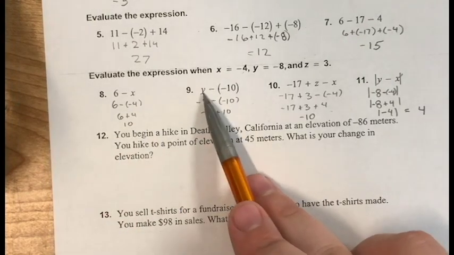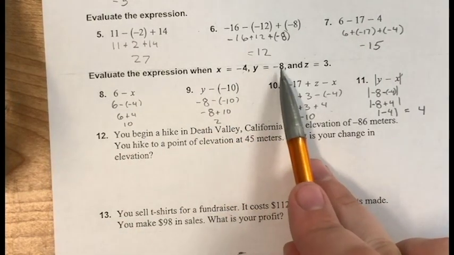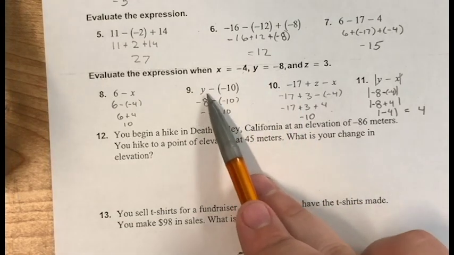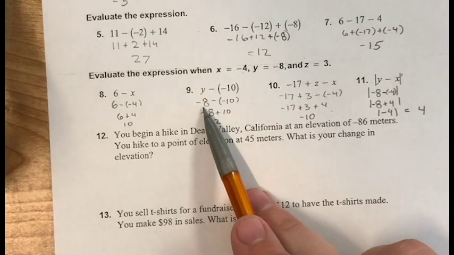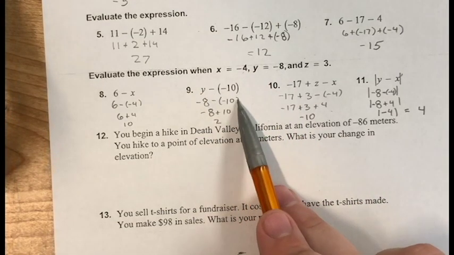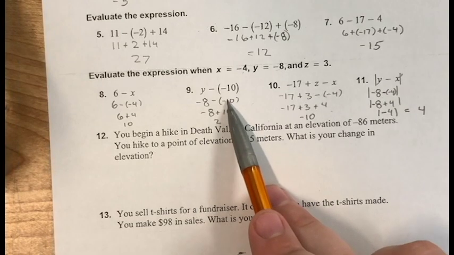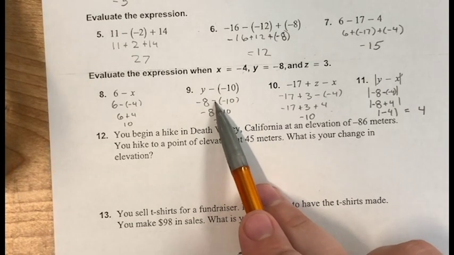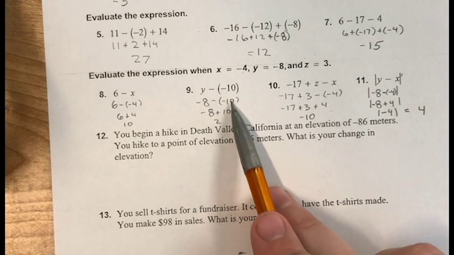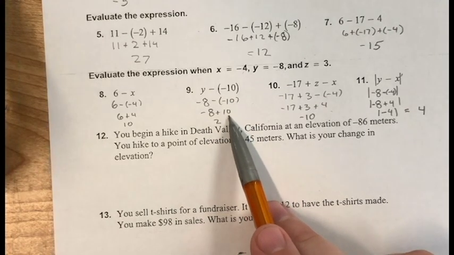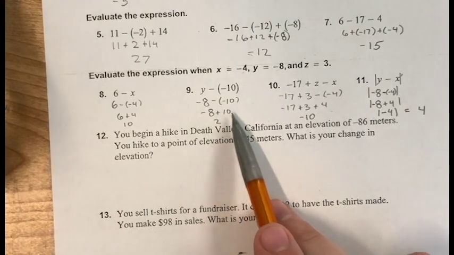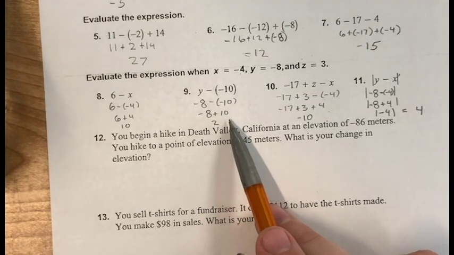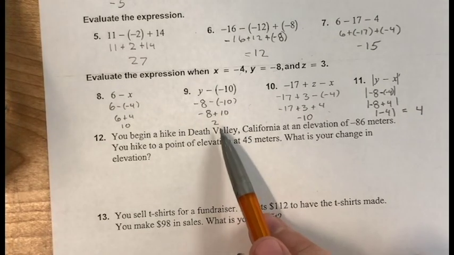Number 9, we know y happens to be negative 8, so we take the negative 8 and we plug it in the place of y. And we get negative 8 minus negative 10. Well, we follow our rules. We change subtraction into addition. We change the negative 10 to its additive inverse, and we get negative 8 plus 10. We follow what rules we know for adding integers, and we get 2.